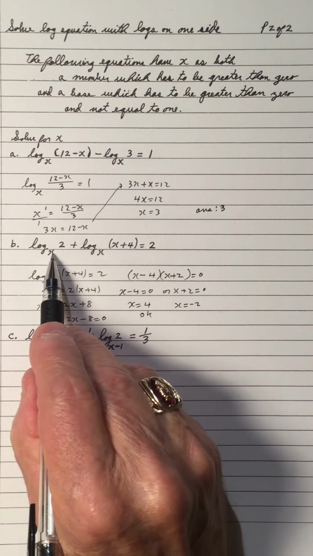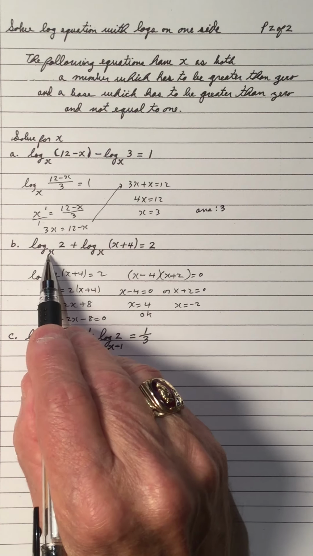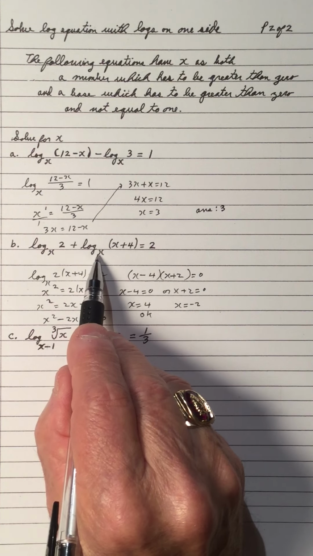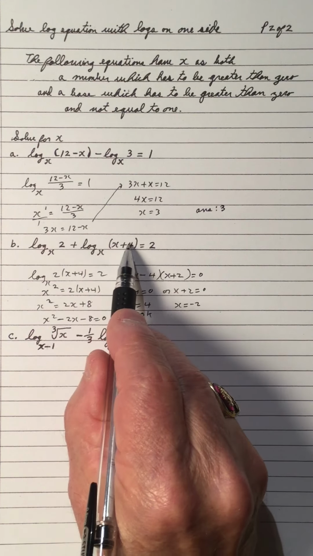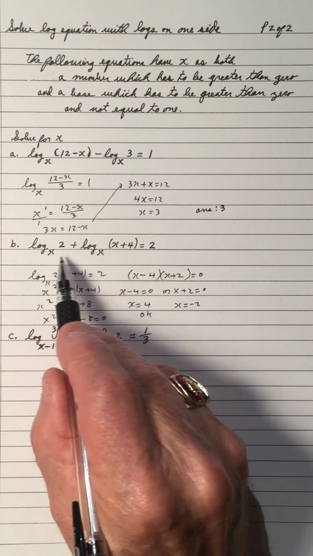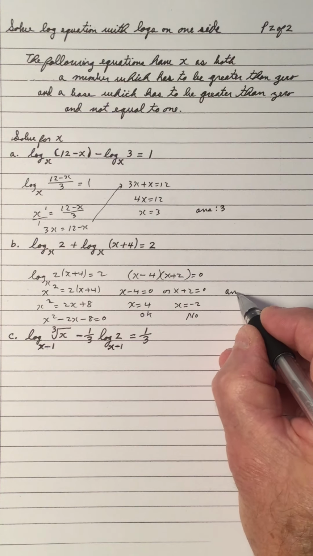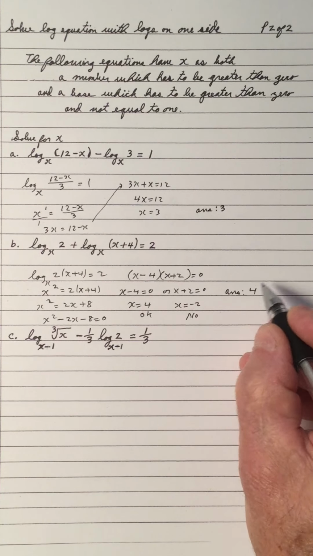Negative 2 as a base? No, the base has to be greater than 0, not 1. So negative 2 is not fitting in the base. But the negative 2 fits here because negative 2 plus 2 is 2. So the number is okay. But the base can't be negative. So no here. So the answer to this problem is just 4.